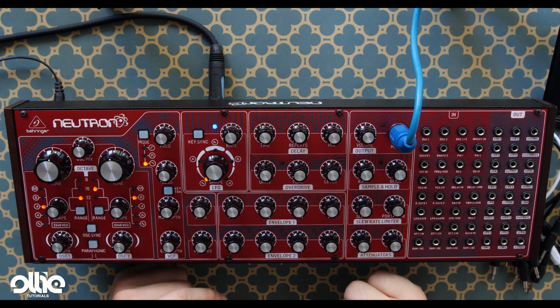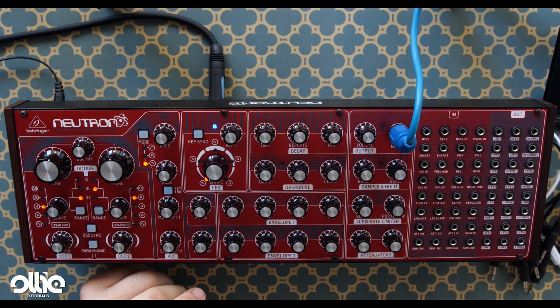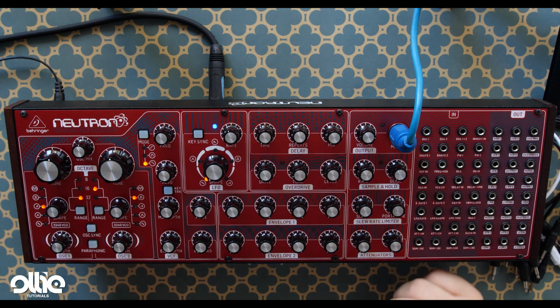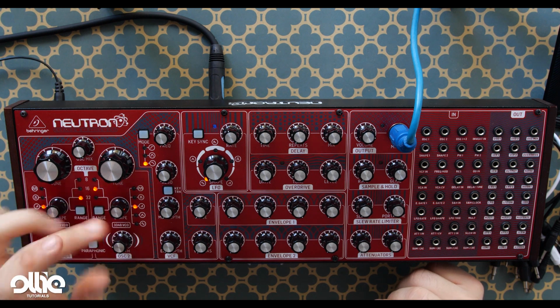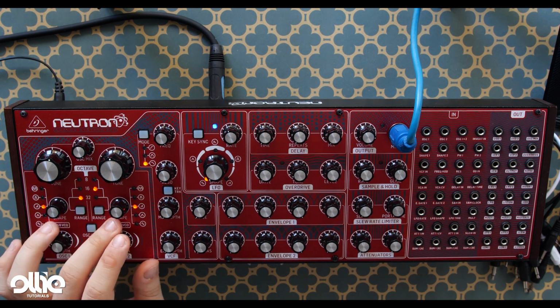So the first thing is I'm sending an ARP signal from Ableton Live, and the ARP is set to 1/16th, and by the way, we're on 148 BPM, and there's a random LFO modulating the length of the gate of the ARP, and like so we can get some sort of a groove. So I'll just set the Neutron to the second oscillator, I'll set it on, and just listen to what we'll get.